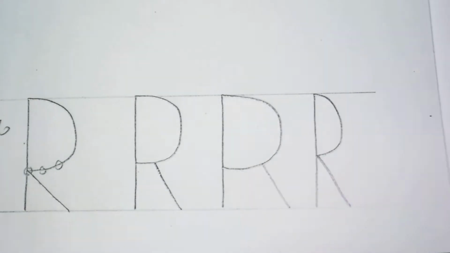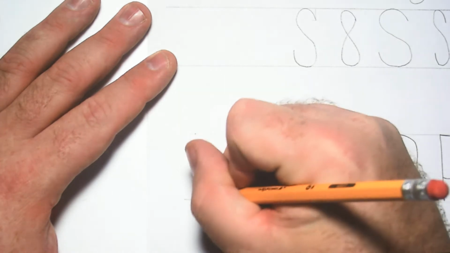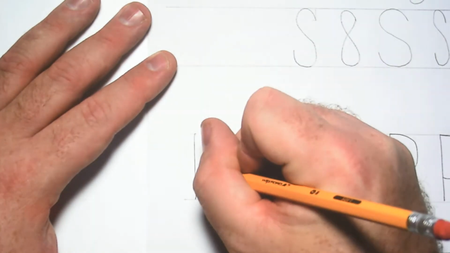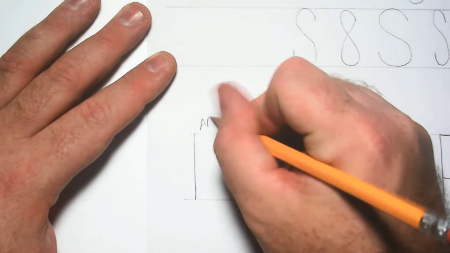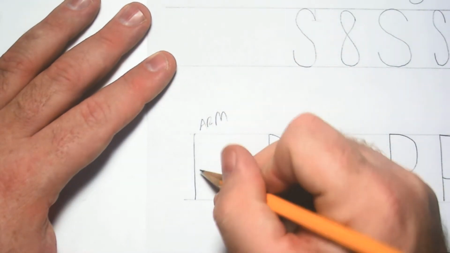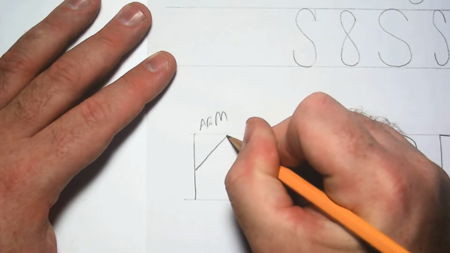So I'd like to also point out that K's are going to be the same exact thing. I'm going to have two things. Along with a leg in a K, I'm also going to have what's called an arm. So again, about midpoint, I'm going to push this arm up, right?